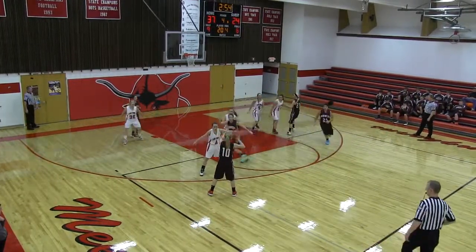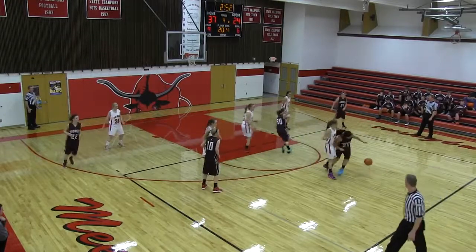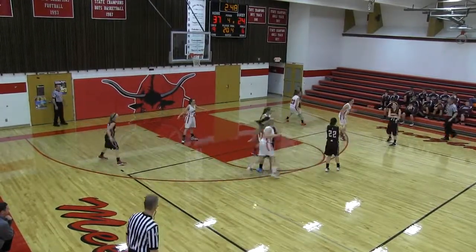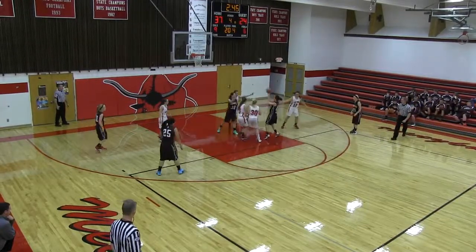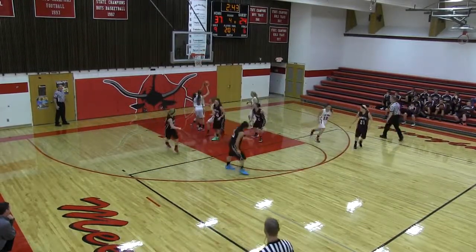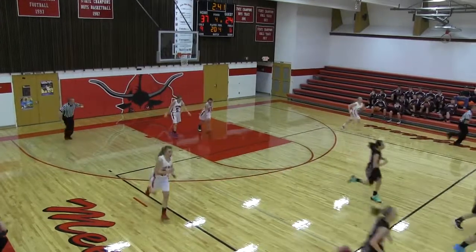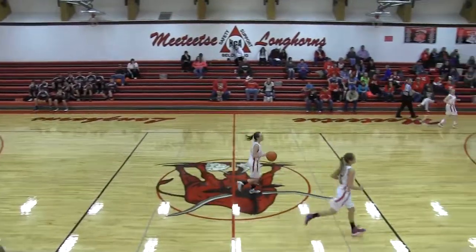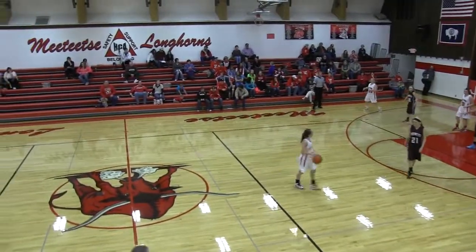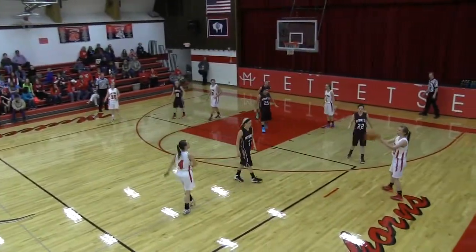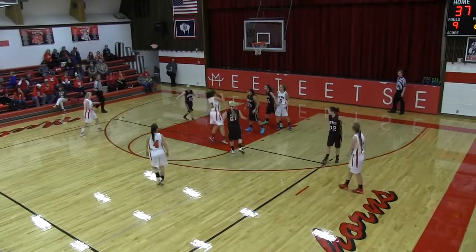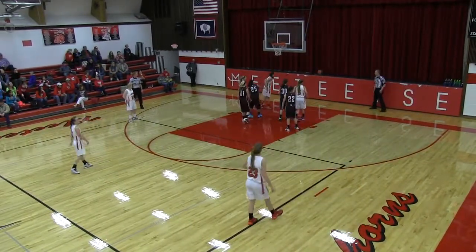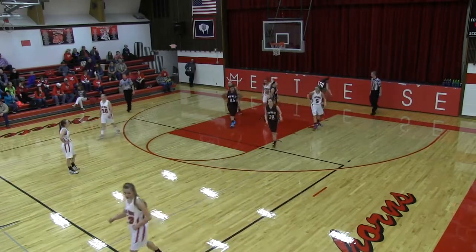Kiltz throws over to Faber. Faber to Flores, who throws it over to Kiltz again. Number 22, Beerswell, is going to put it up. No good. Rebound for Amelia May for Meeteetse. Tori Lewis going to pass it off to Sessions. Abar is going to put the ball up. No good. Going to go out of bounds to Midwest.